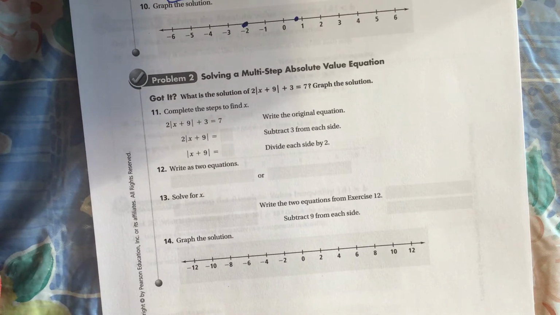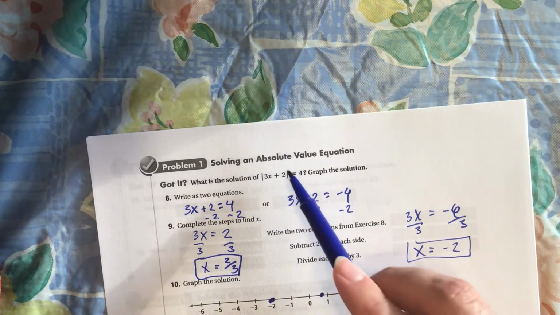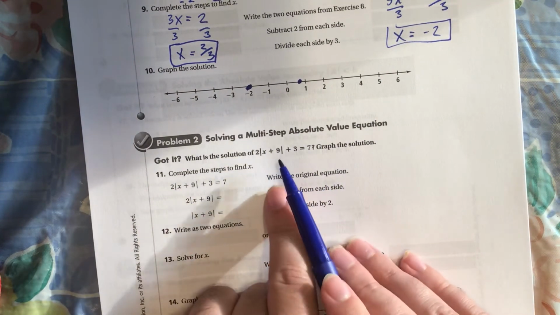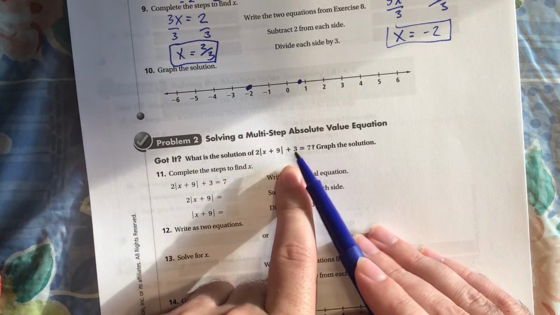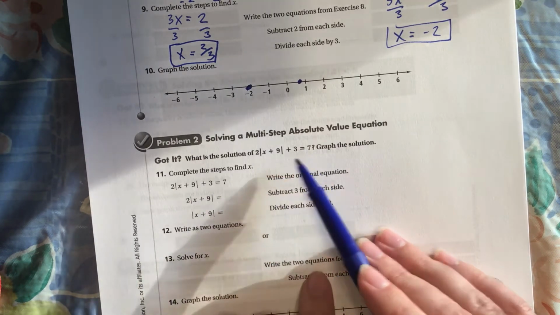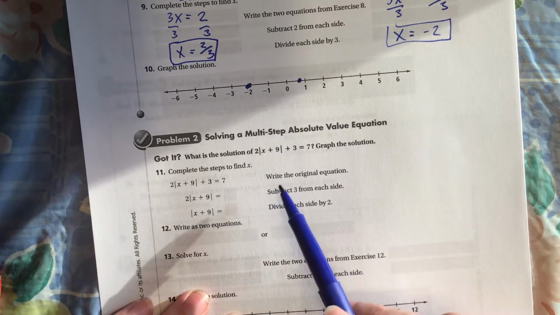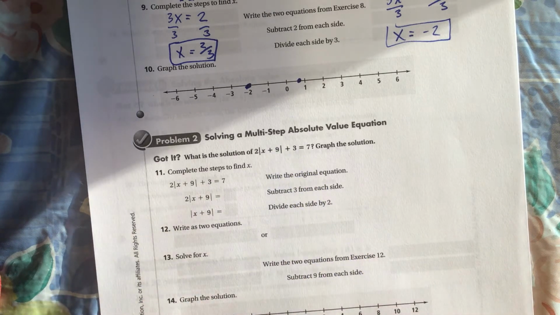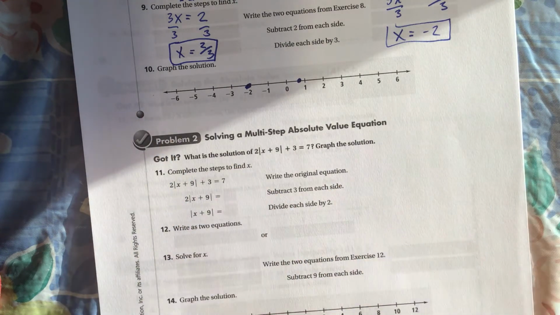Okay, solving a multi-step absolute value equation. The thing about this is, notice how there was nothing outside of the absolute value bars here. If you have things outside of the absolute value bars, so here we have absolute value of x plus 9, but we have this times 2 in front, this plus 3 after, and all that's on the left-hand side of the equal sign, okay? So what we want to do is get rid of anything on the left-hand side that's not inside of the absolute value bars before we can break it down into our two equations to start solving, okay?